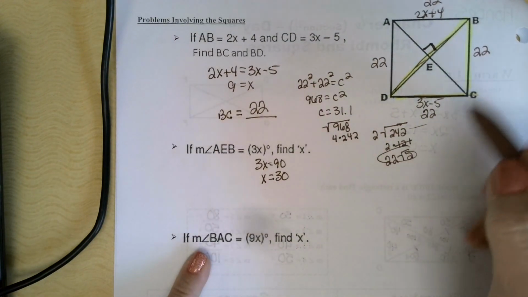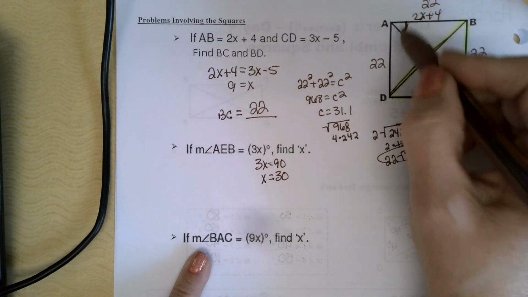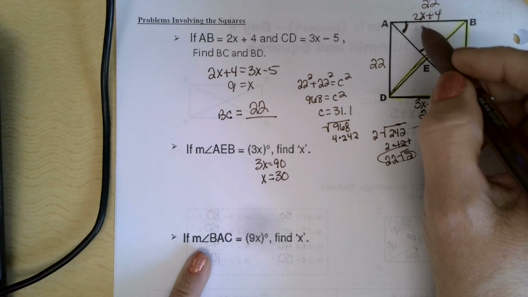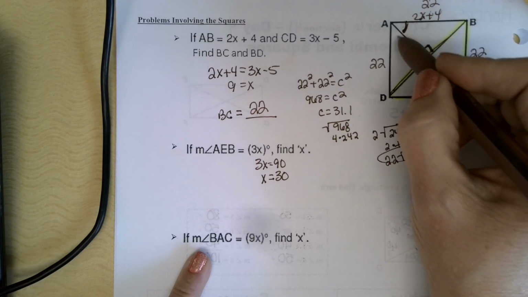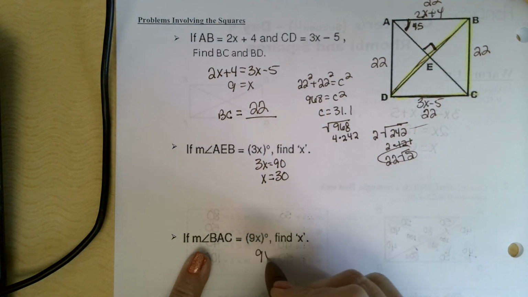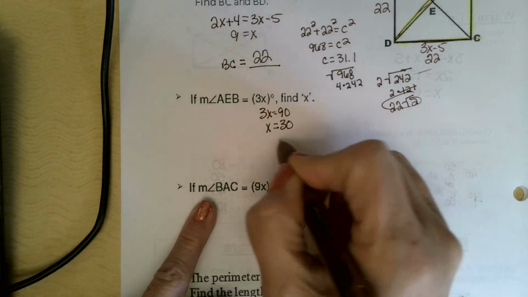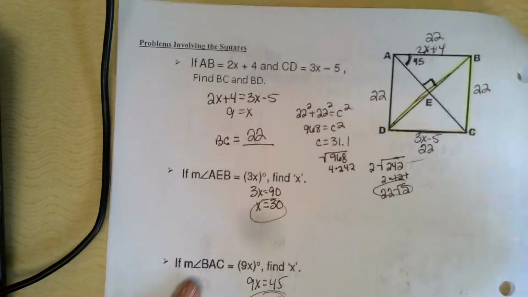Okay, angle BAC. So angle BAC is right here. You need to remember that this is a rhombus. Also, a square is a rhombus, and a square is a rectangle. So these angles have been cut in half, which means they are 45. So you will say 9x equals 45 and x equals 5. Little things like that, you have to know about a square.